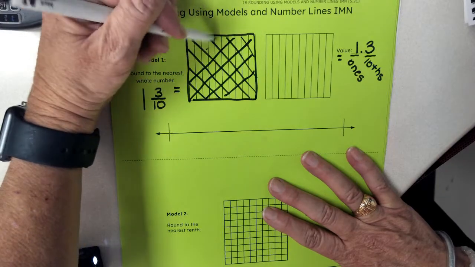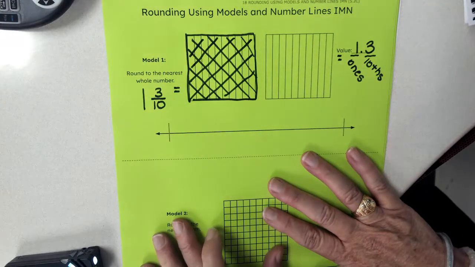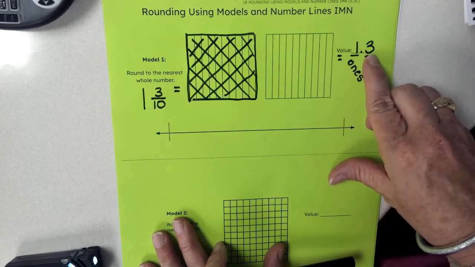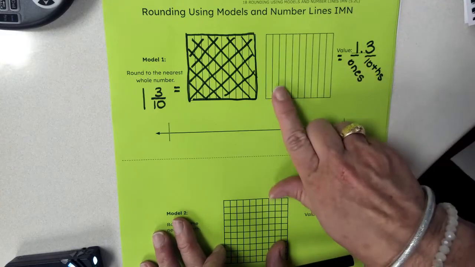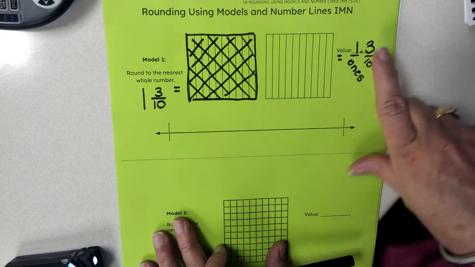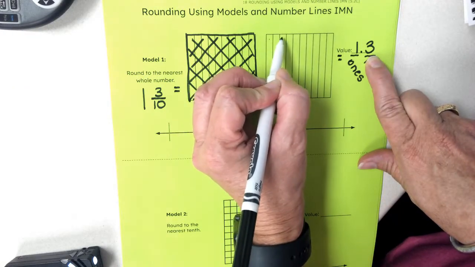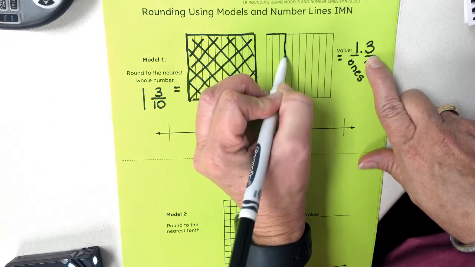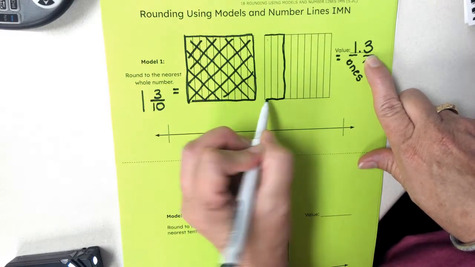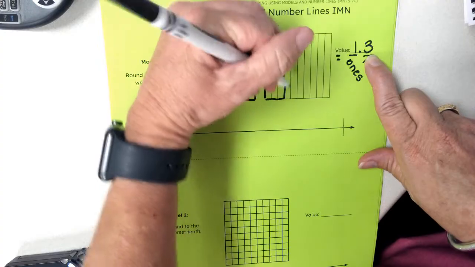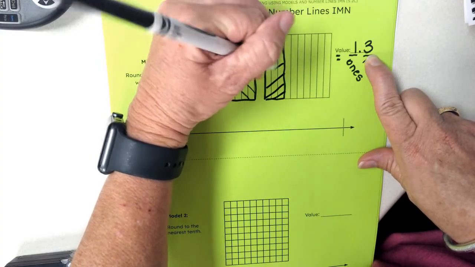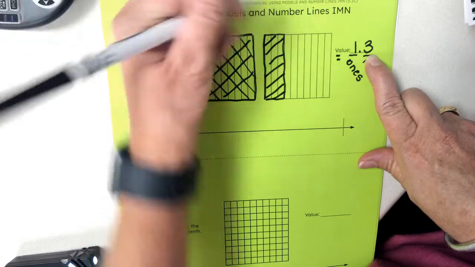It's a quick way to get that shading. And then to also show 3/10, I have a tenths model here, and I need to shade in 3 of those pieces. So I'm going to count over 1/10, 2/10, 3/10. Outlining that, and again doing the diagonals, will help me shade quickly and efficiently.